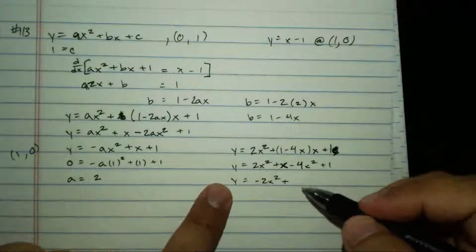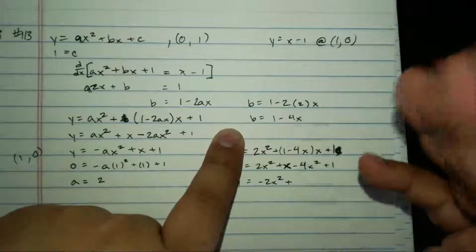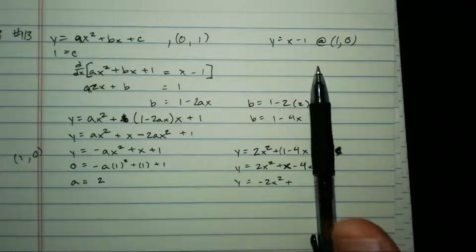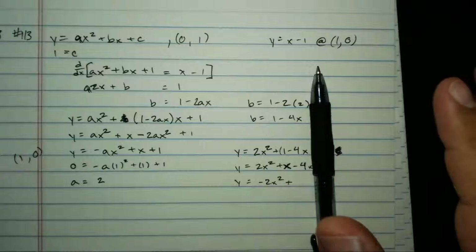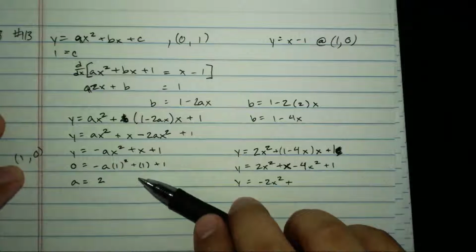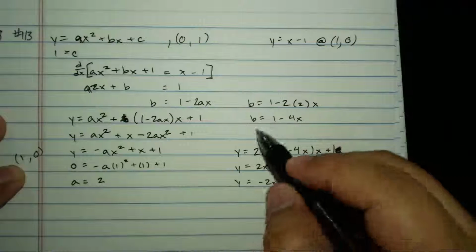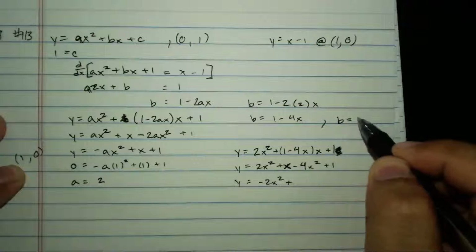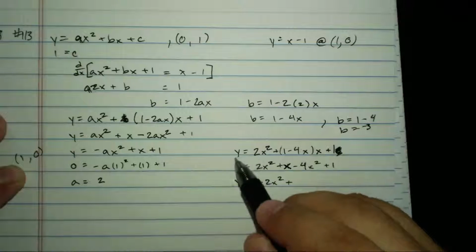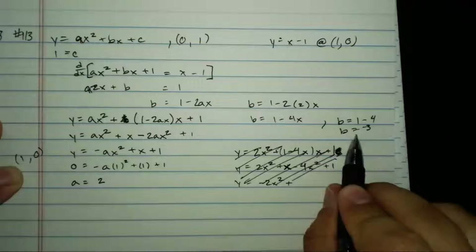I don't know what I'm doing here, because if we do this, we're going to get this thing. However, hold on. Since you plugged it in here, can't we plug it in here? Because if that's the case, then we could say that b is equal to 1 minus 4, which would be negative 3. This seems very unnecessary because it's going to take us nowhere in the end. So yeah, why don't we say that it's negative 3?